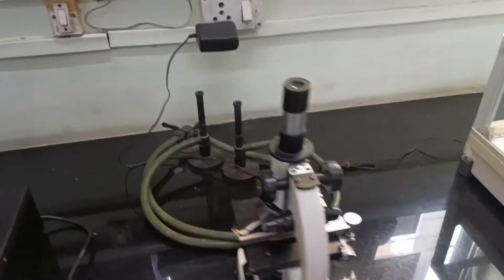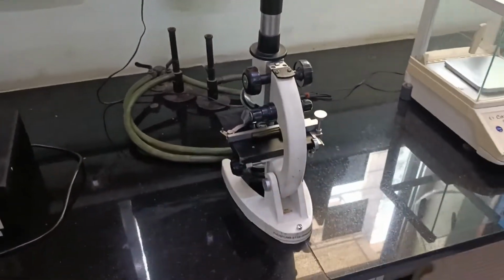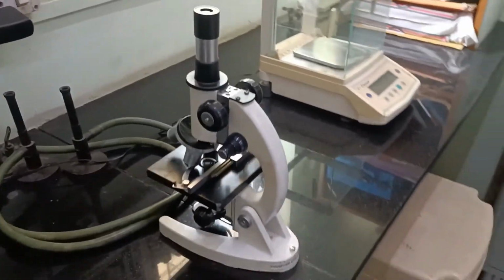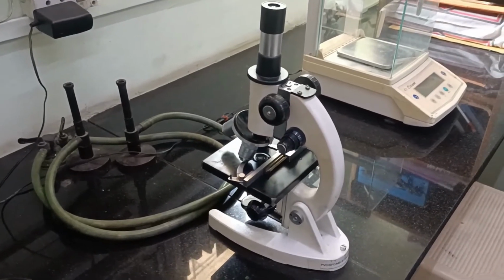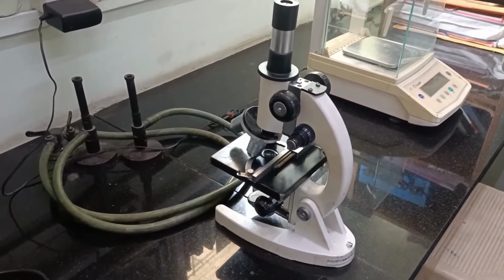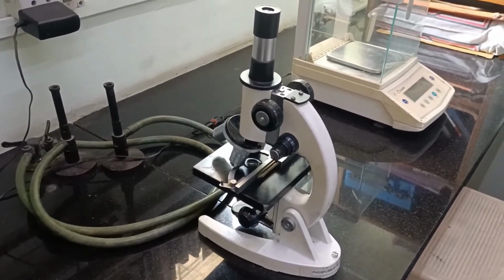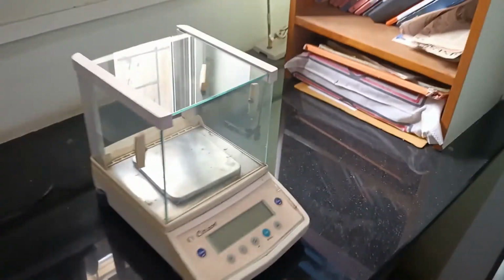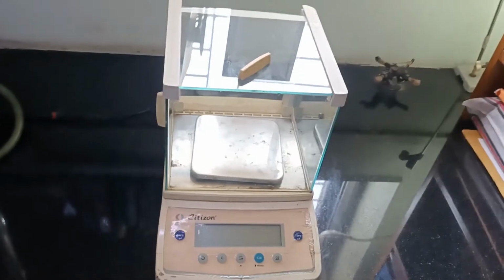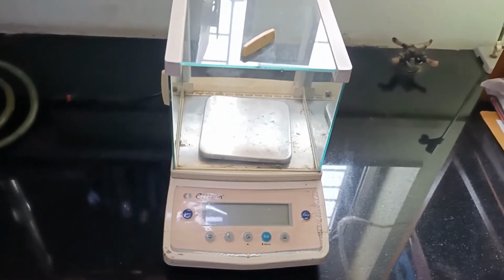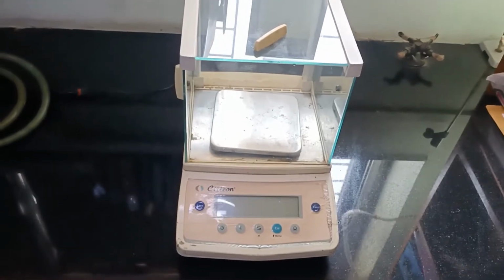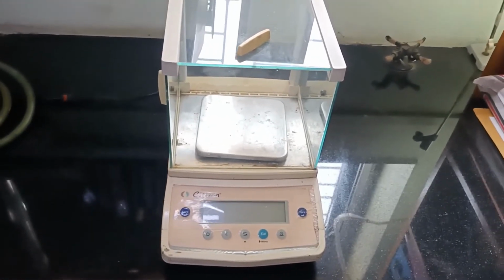And this is the microscope, which is the most commonly used instrument for observing bacteria, maybe some tissues on a glass slide. And this is the weighing balance, for measuring some chemicals, components of media, or some samples.